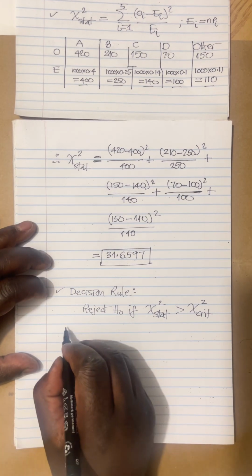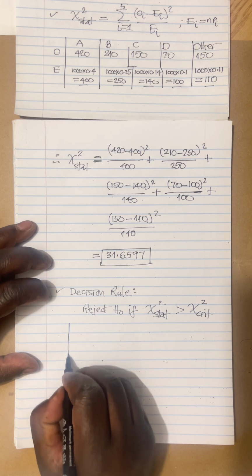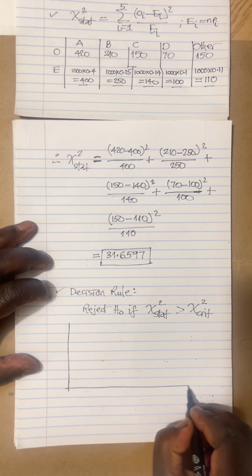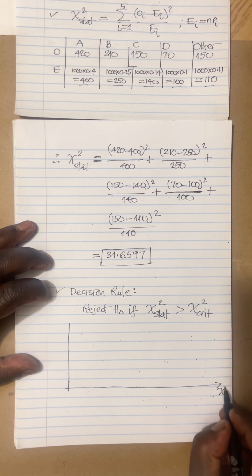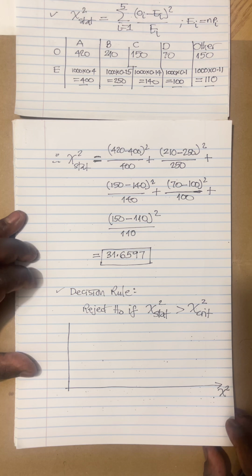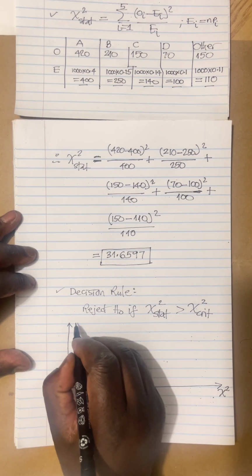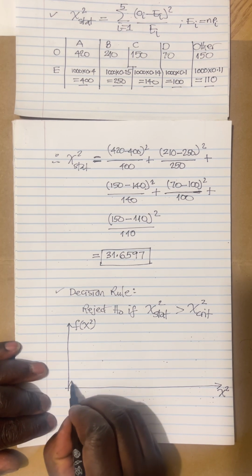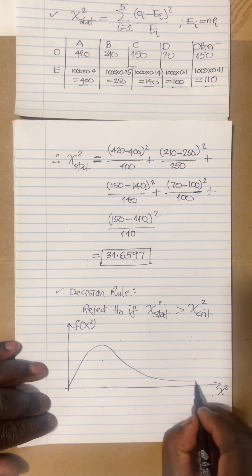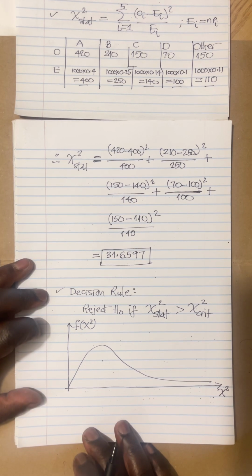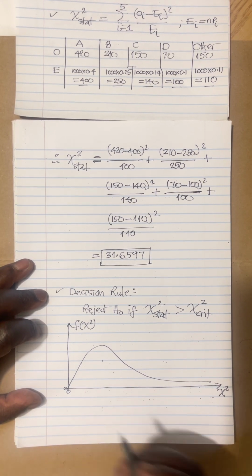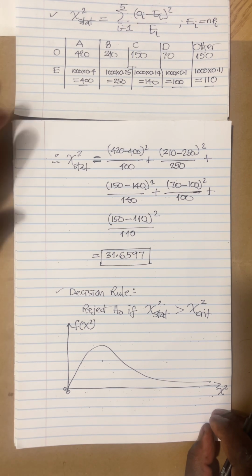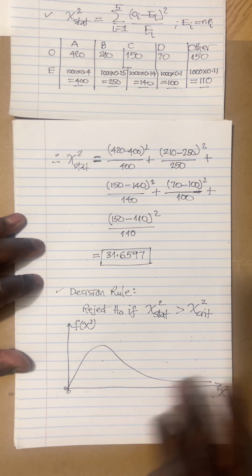Now let's draw the chi-square distribution curve. It's a curve that is skewed to the right. Chi-squared over there. Up there we have f of chi-squared. I told you this is skewed to the right. You have this, like the f distribution, unlike the normal distribution, which is symmetrical. This one is skewed to the right.